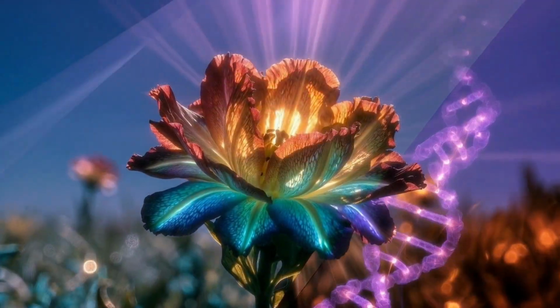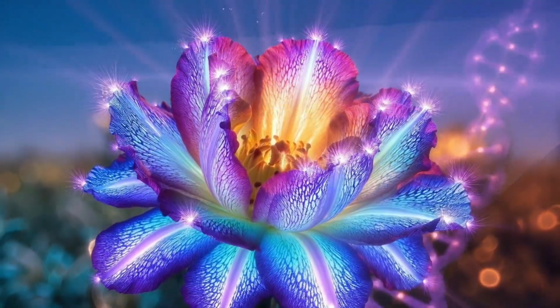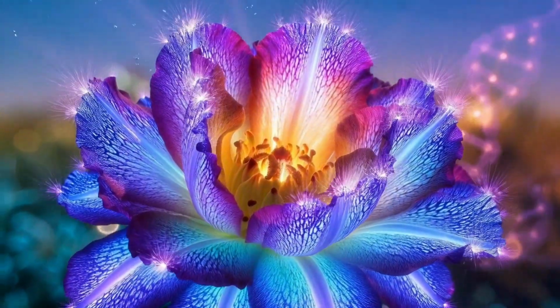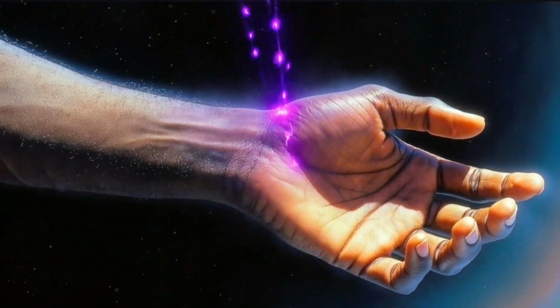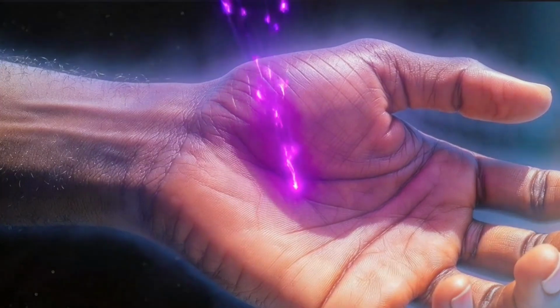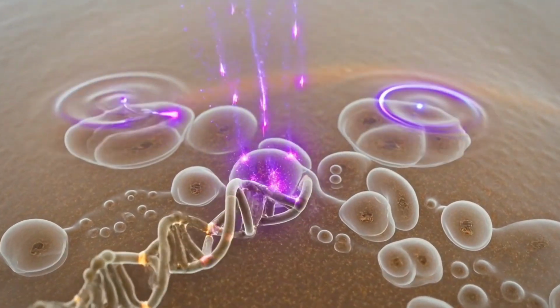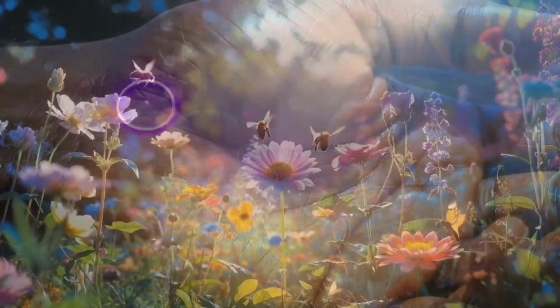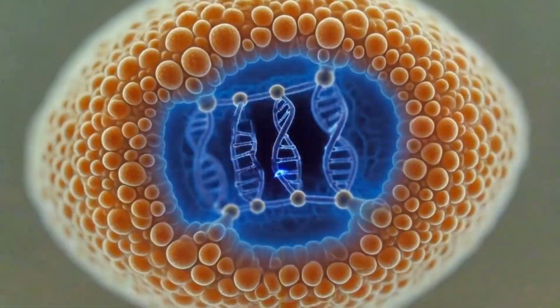Ultraviolet light sits just beyond the violet edge of visible perception. Shorter wavelength, higher energy. It is energetic enough to trigger chemical reactions inside biological tissue. This is why ultraviolet radiation can alter DNA, why it powers vitamin D synthesis in skin, why it can damage cells if exposure becomes excessive.